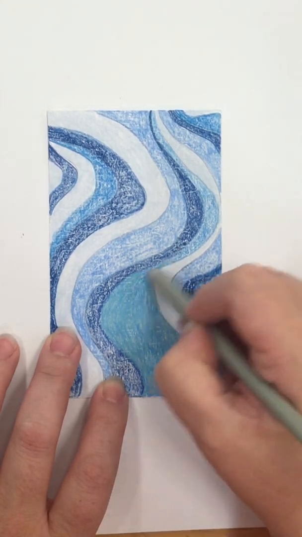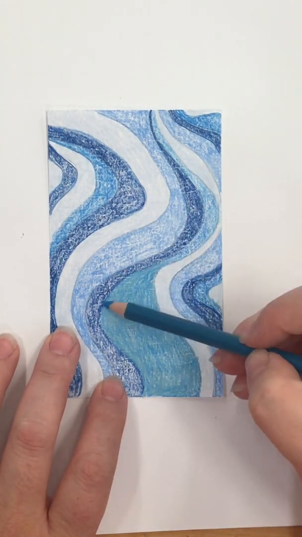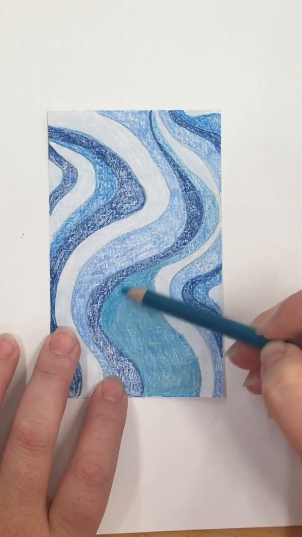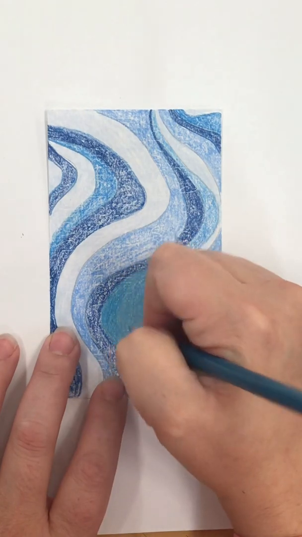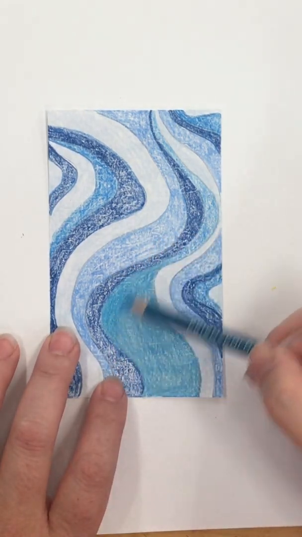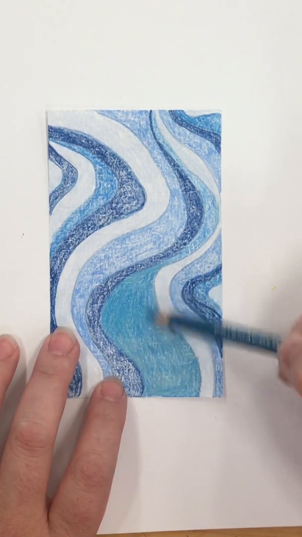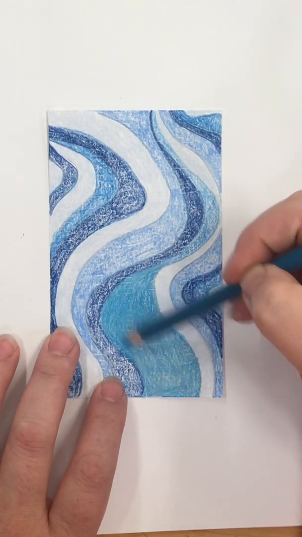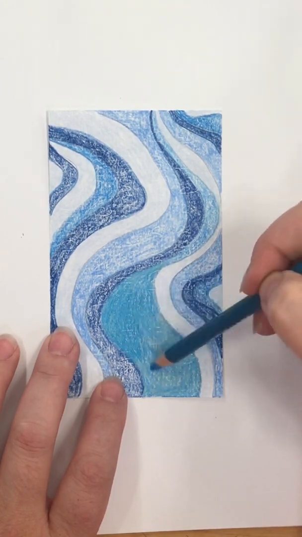Okay, so there's that one. But then I'm going to take, oh man, which one was it? I think it was this one. I'm going to take my original color and go back over top. And I'm not really pushing down with this one. If you notice, my hand is flat on the table. I'm not pushing down hard. I'm just taking the original color across the top. This would be the third layer. And I'm really happy with that now. That looks really pretty. And that's the texture style I'm going for.